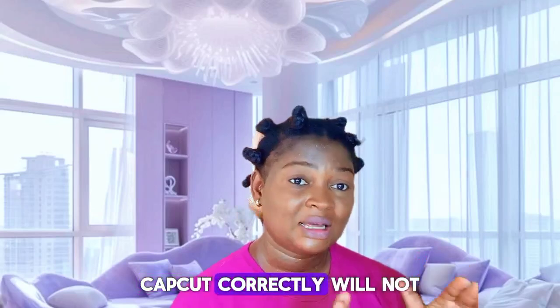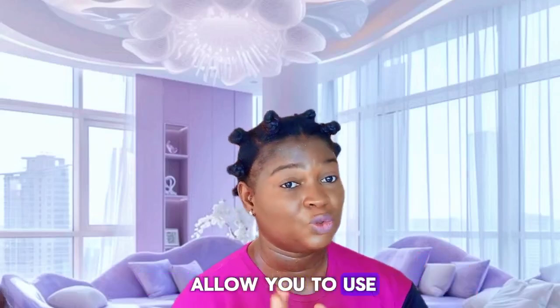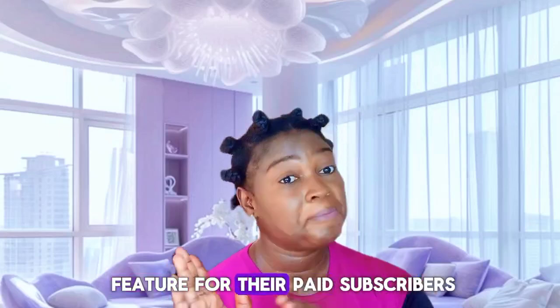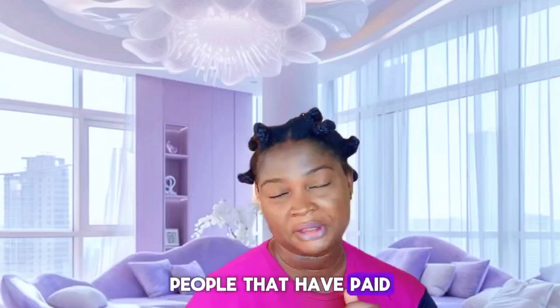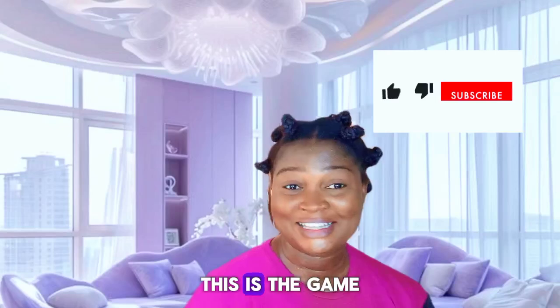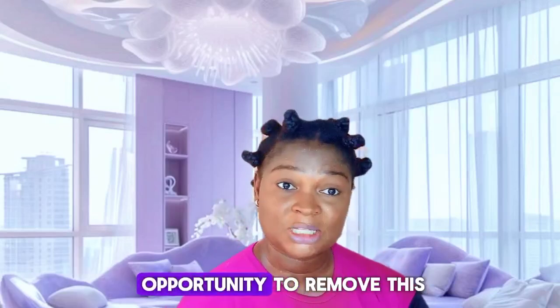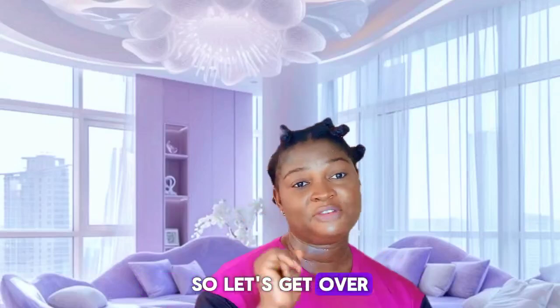CapCut currently will not allow you to use a fake background. Why? They only allow that feature for their paid subscribers, people that have paid into them. But hey, this is the game changer. InShot gives you this opportunity to remove the background. So let's head over and I will show you.